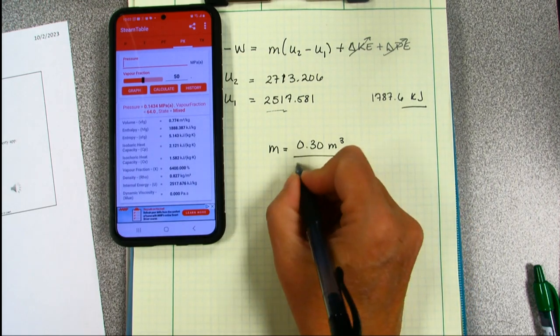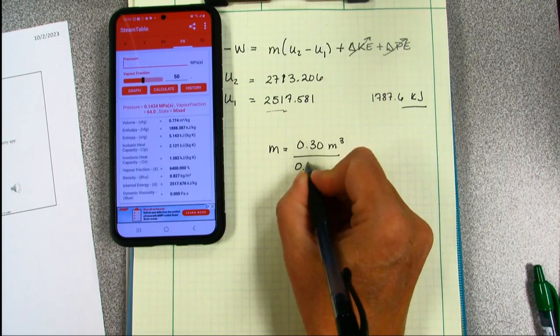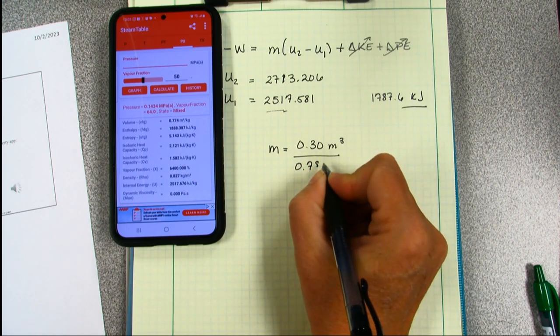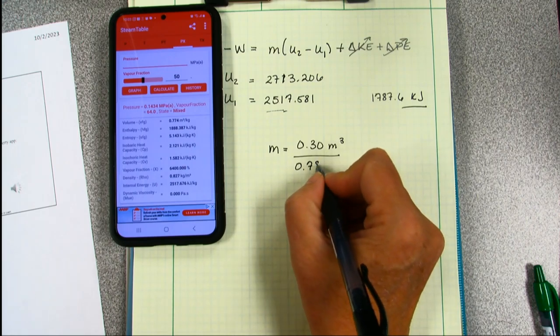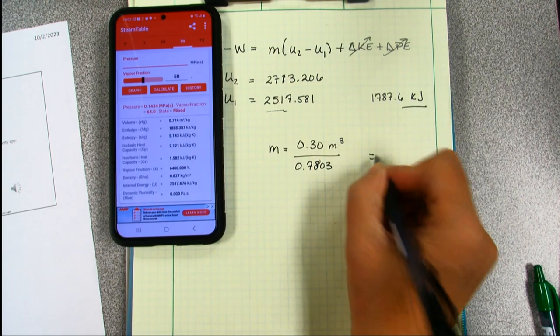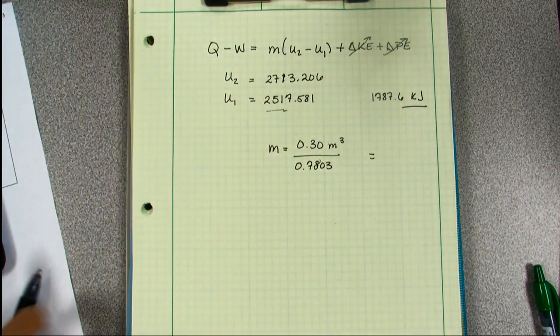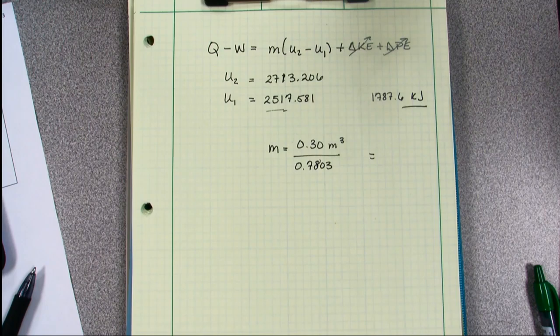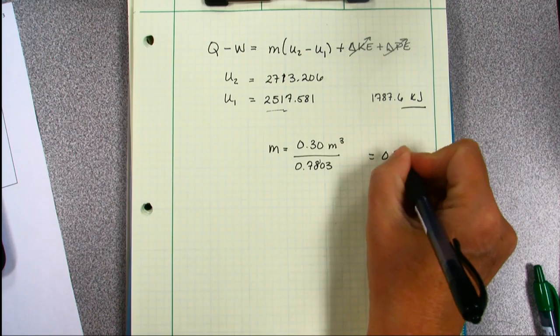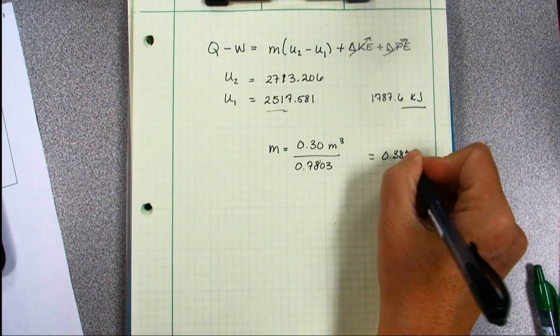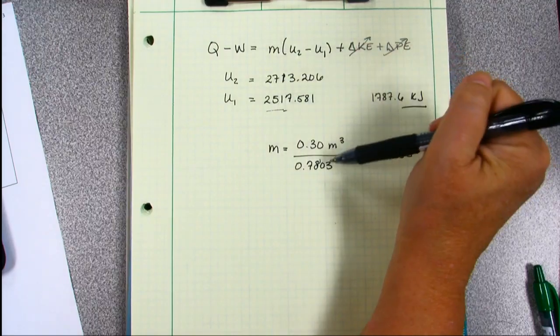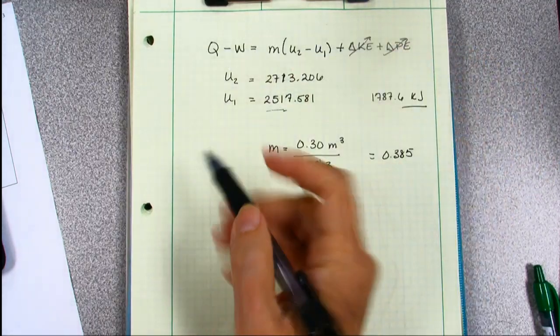And our other volume is 0.7803. That gives us 0.385, and that gives us those two things.